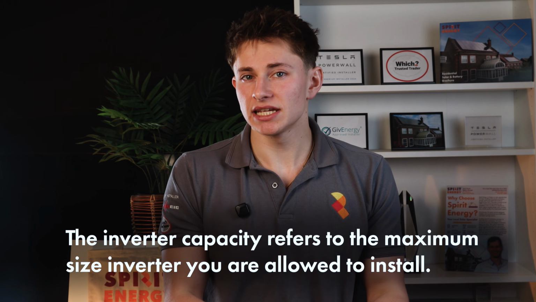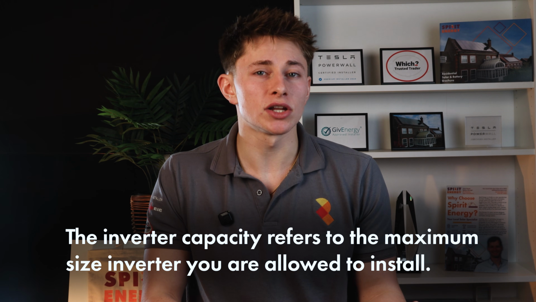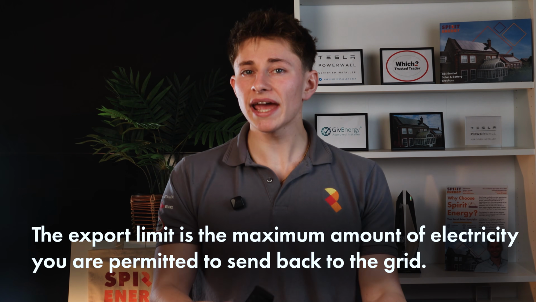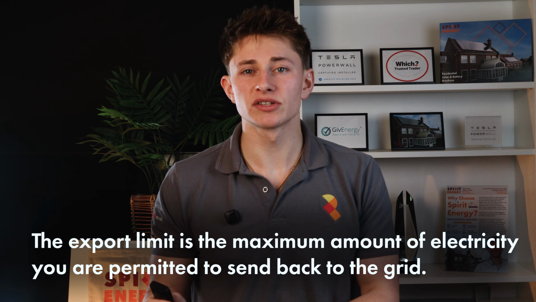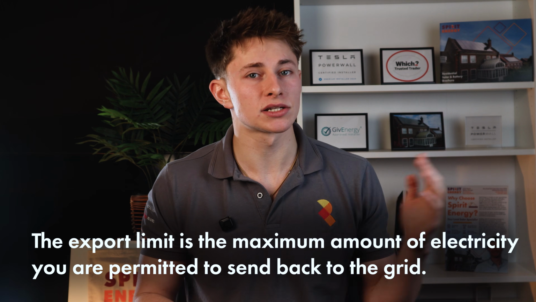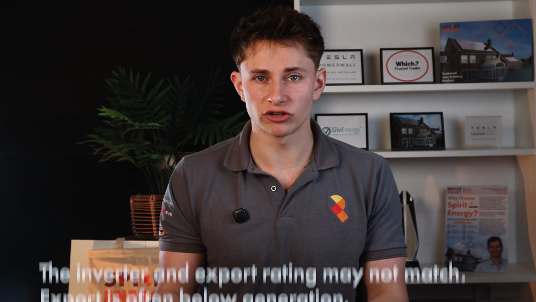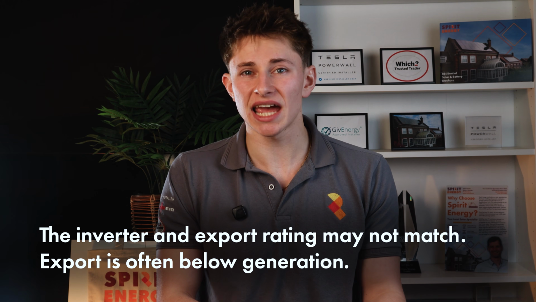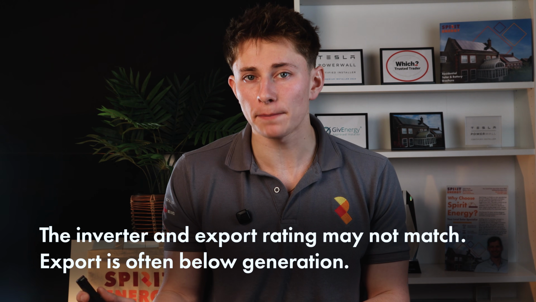Now, it is important to understand the difference between inverter capacity and export capacity. The inverter capacity refers to the maximum size inverter you're allowed to install, while the export limit is the maximum amount of electricity you're permitted to send back to the grid. In practice, this means you could be approved to install a large inverter to make the most of your solar generation, but still be restricted to exporting only a portion of that power, depending on what the local grid can safely accommodate.